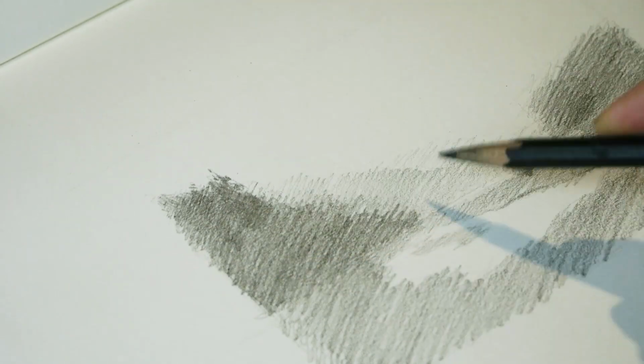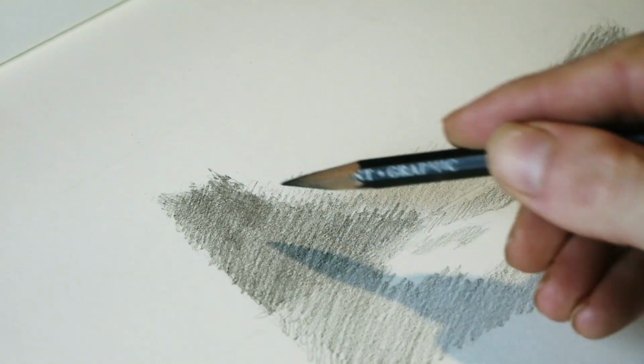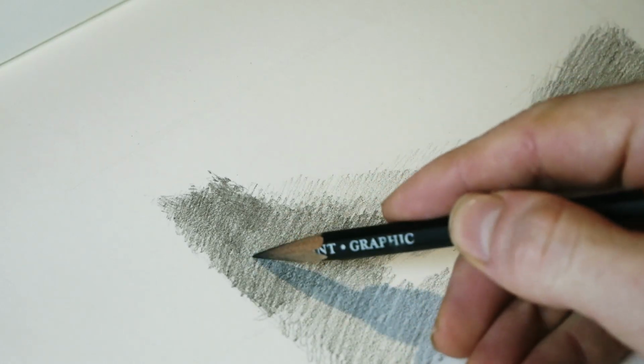So that tree sits on top of some slightly lighter tops of more rounded trees.